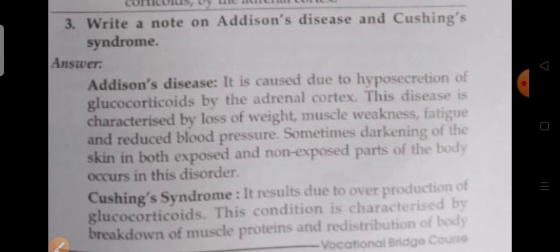Hyposecretion means a lesser amount. Actually, the adrenal cortex secretes the glucocorticoids. If the glucocorticoids are not secreted properly, that is, hyposecretion of glucocorticoids by the adrenal cortex, that is the main result.